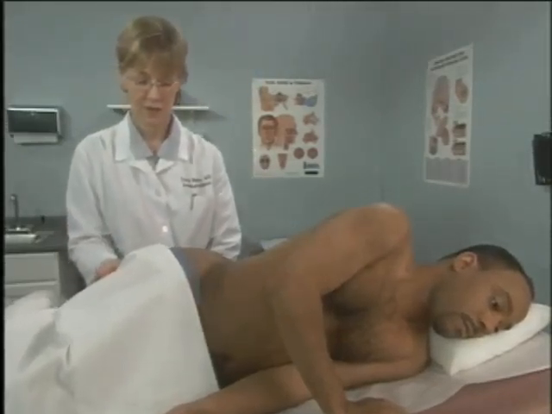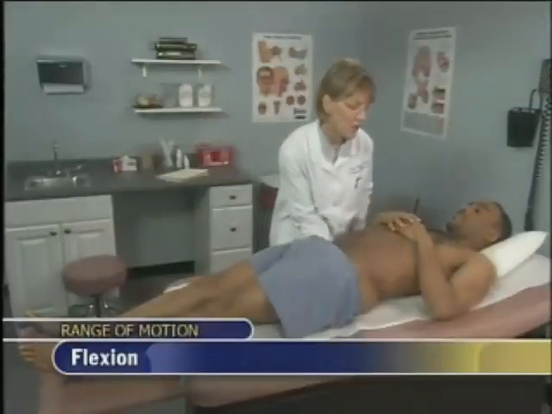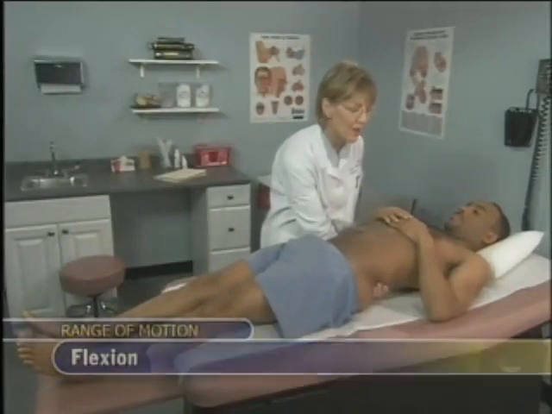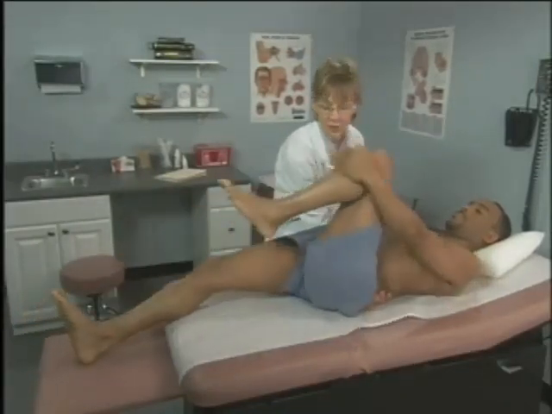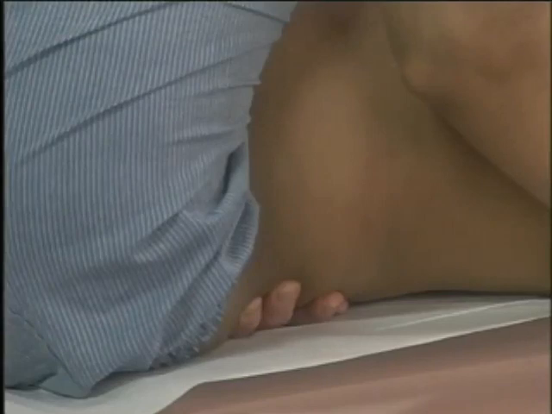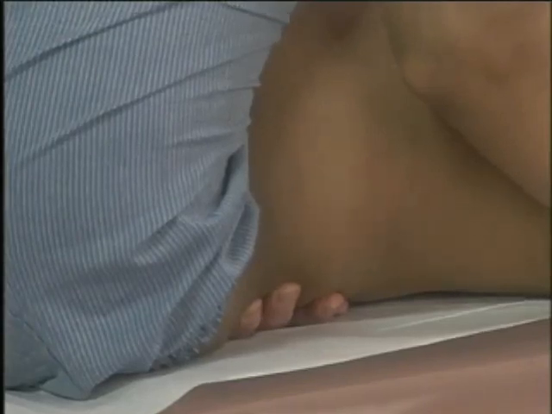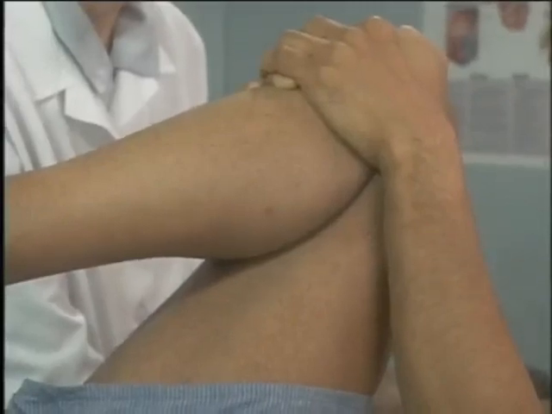Now assess the mobility of the patient's hips. First, check flexion. With the patient supine, place your hand under the patient's lumbar spine. Ask the patient to bend each knee in turn up to the chest and firmly against the abdomen. Note when the back touches your hand, indicating normal flattening of the lumbar lordosis. Further flexion must arise from the hip joint itself.